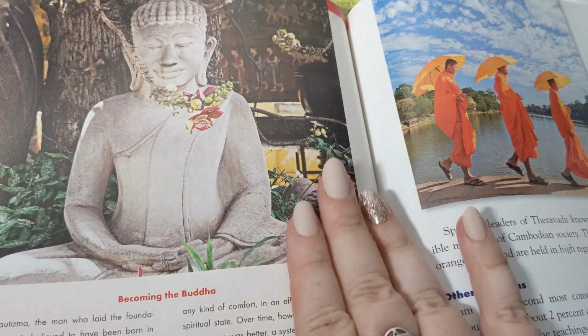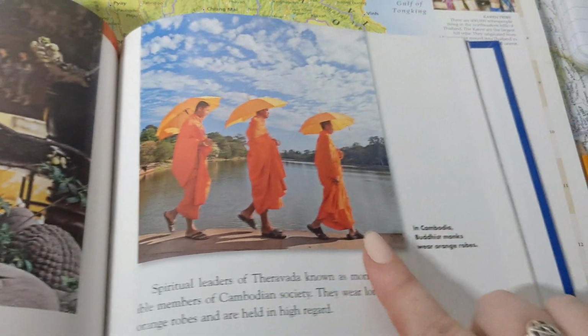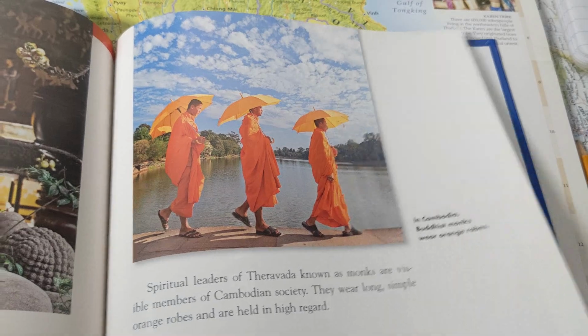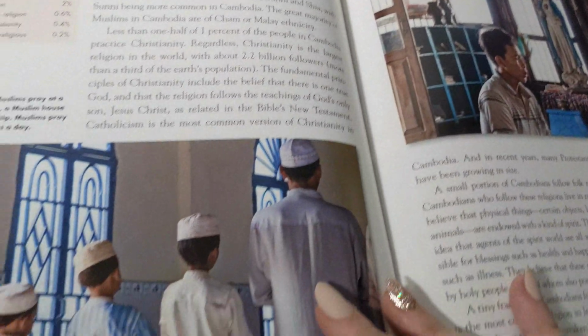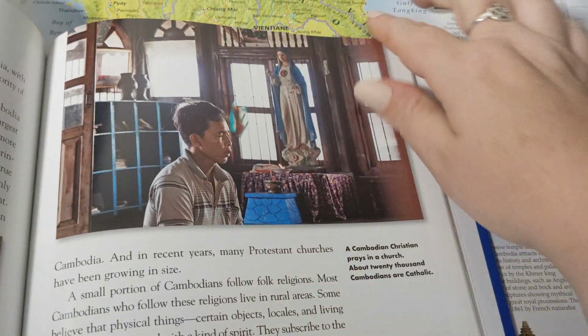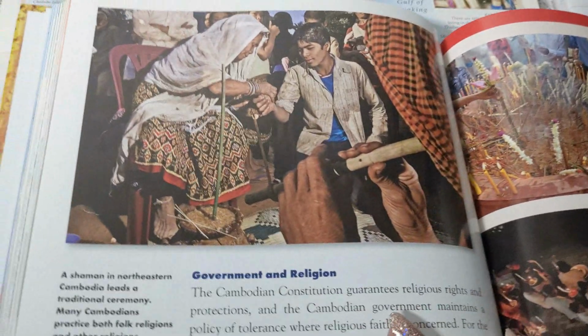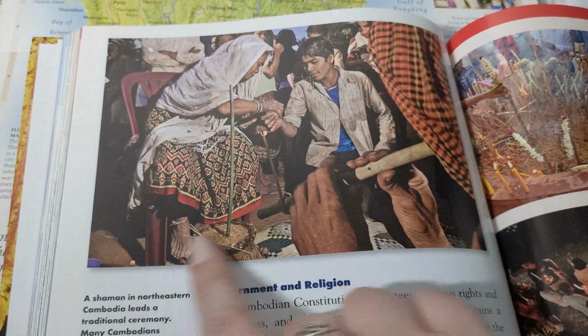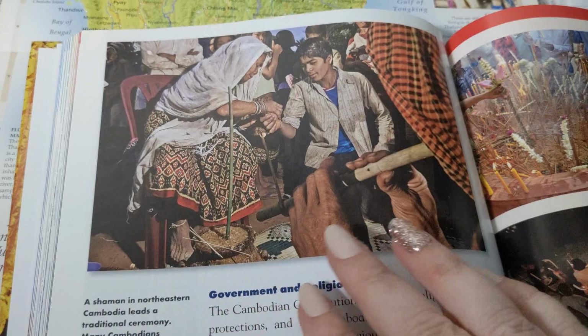There's a very peaceful Buddha statue and some Buddhist monks there. And we have some Muslims worshiping in their mosques and some Christians worshiping in their church. Looks like a Catholic church based on that statue. And shamanism is still a thing that happens in some rural parts of the country.